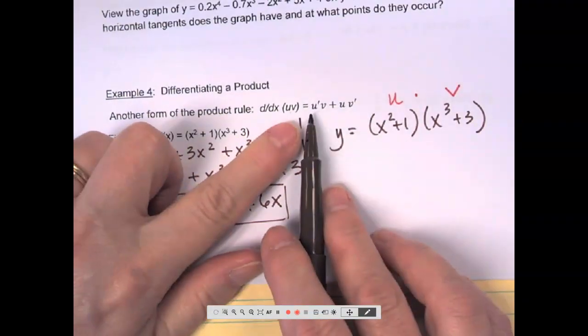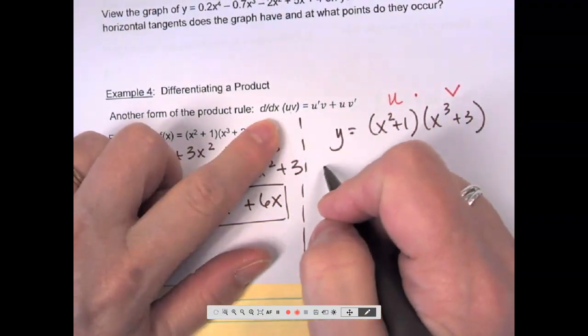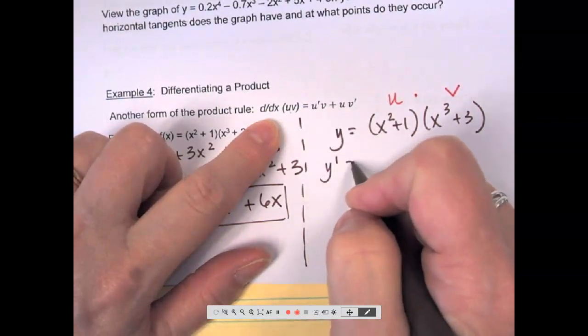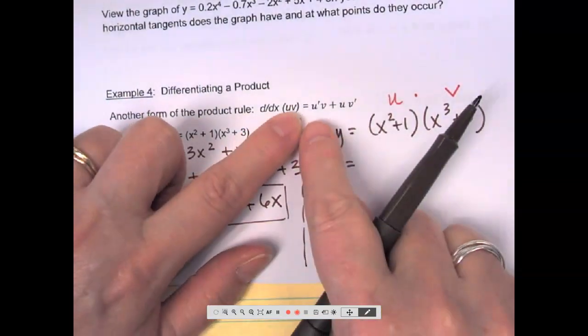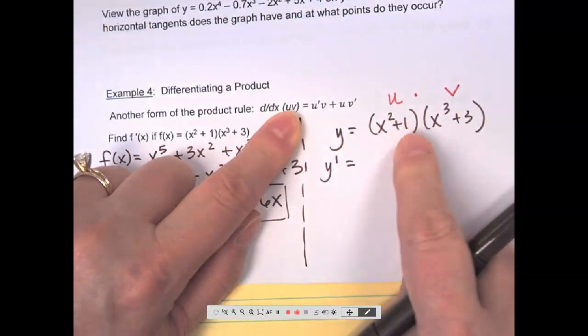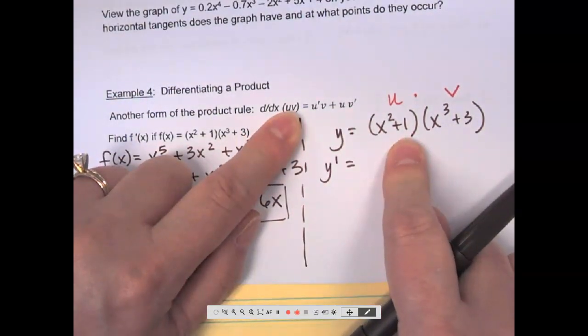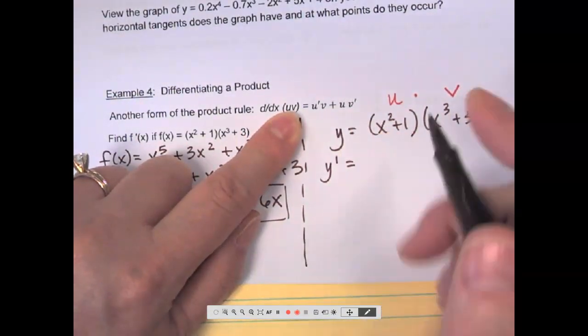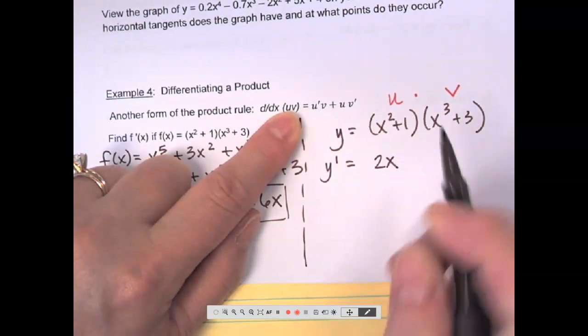Okay, so this is what the product rule says, that the derivative will be u prime. Well, what's the derivative of u? 2x.